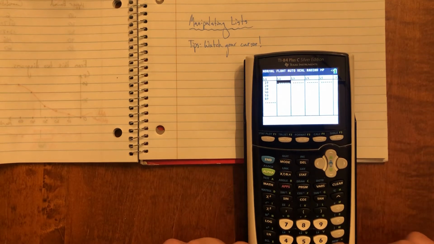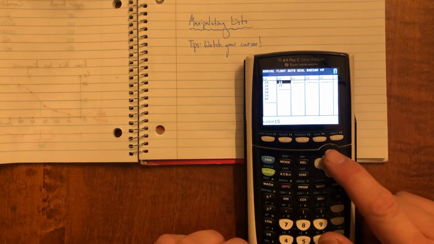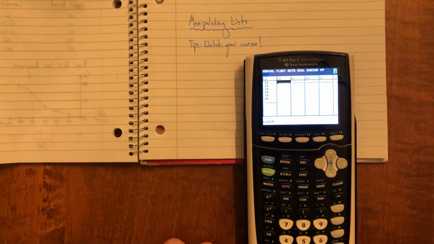So I could type in 10 plus 5, and then I could type in 20 plus 5, but that's ridiculous, so I'm not going to do that. So I'm going to clear that out. And if I want to clear the whole list at once, I go up to L2 and I press clear, enter, and it clears the entire list.